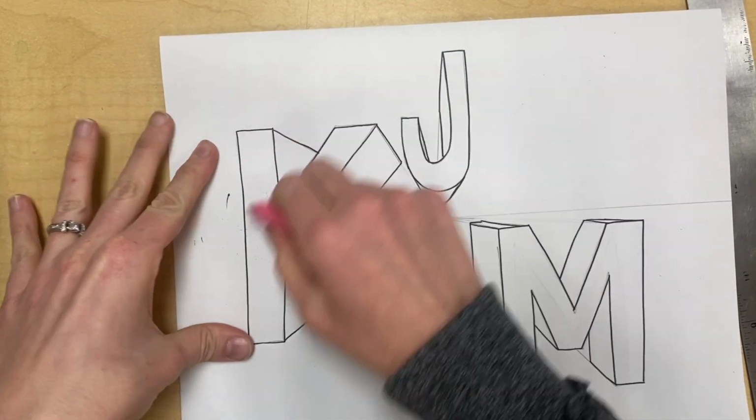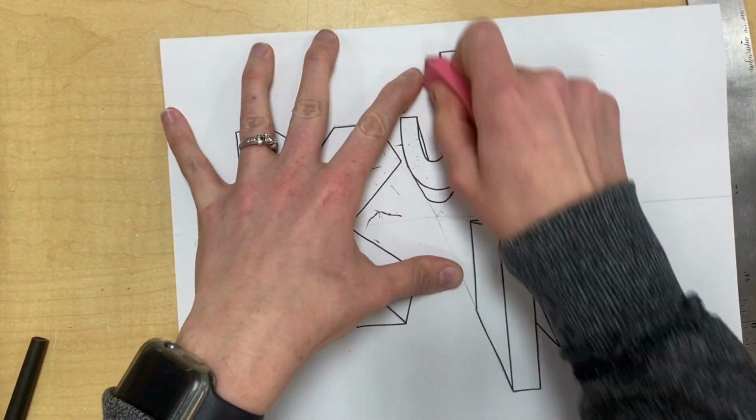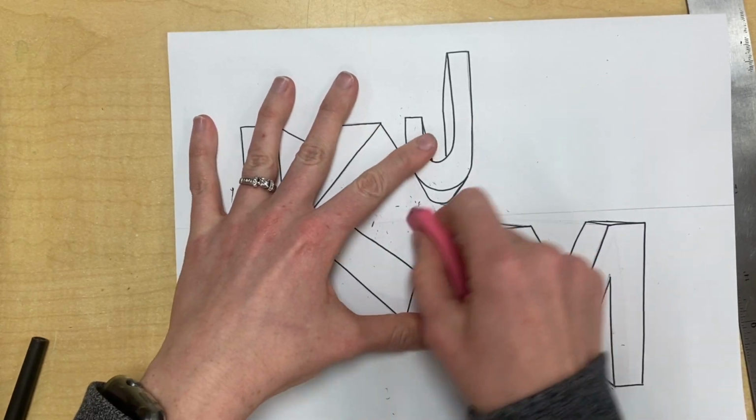Once you've finished outlining, remember to go back and erase any extra lines that you don't need or any pencil marks that still show, so you're just left with your nice crisp lines.